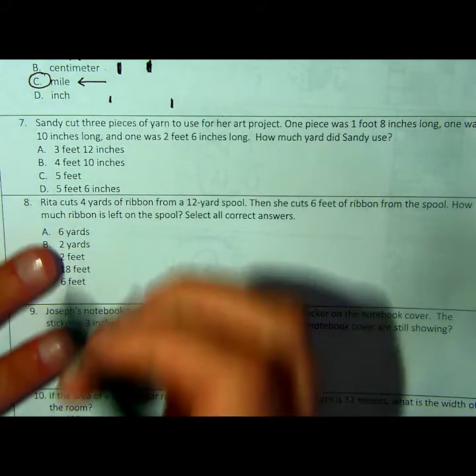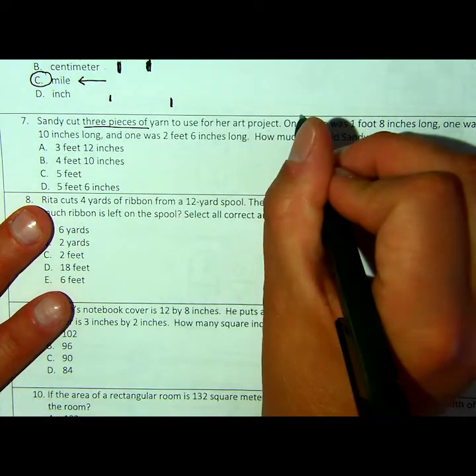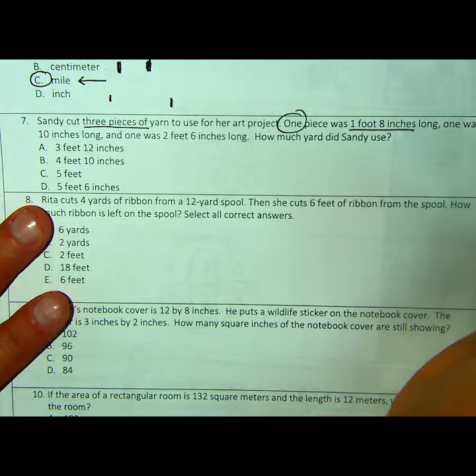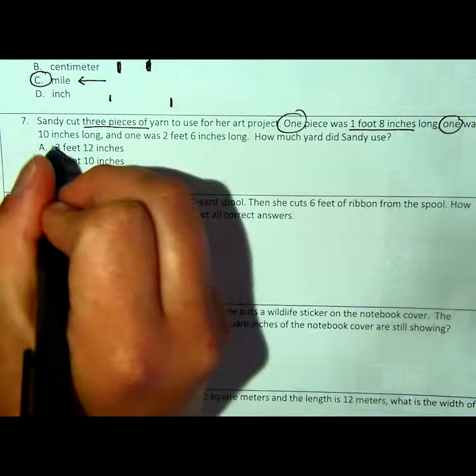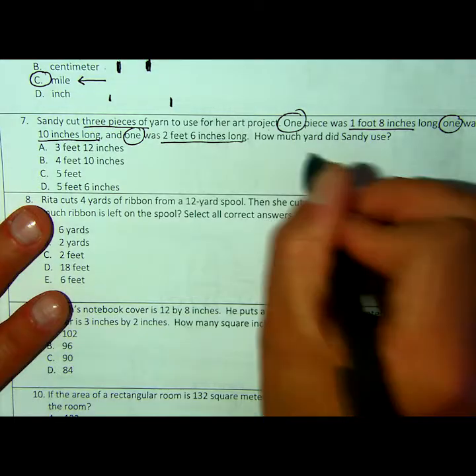Number 7. Sandy cut 3 pieces of yarn to use for her art project. 1 piece was 1 foot 8 inches long. 1 was 10 inches long. And 1 was 2 feet 6 inches long. How much yarn did Sandy use? Okay. I would set it up just like this.